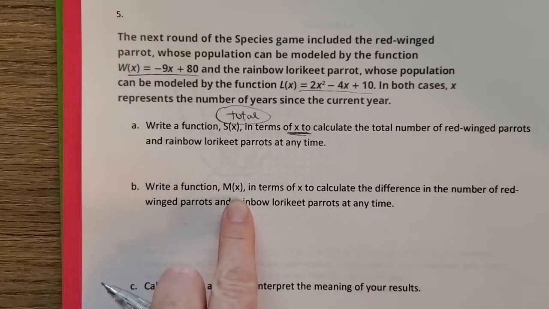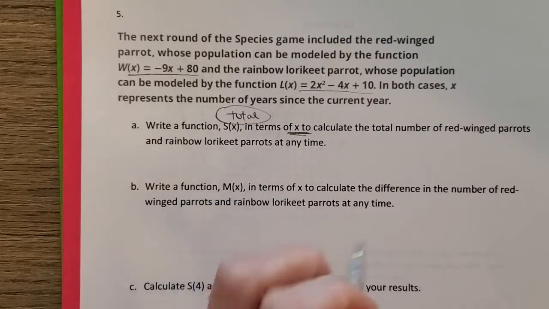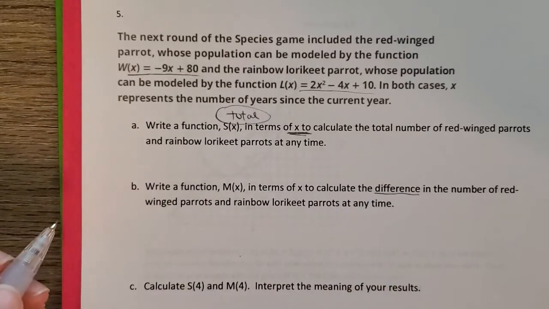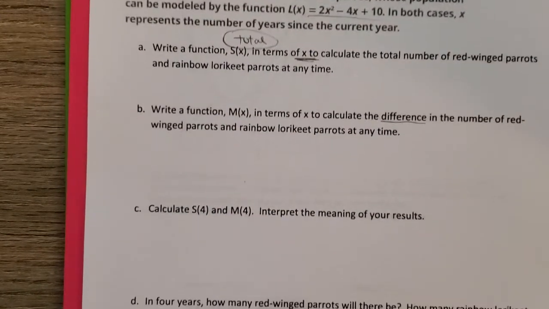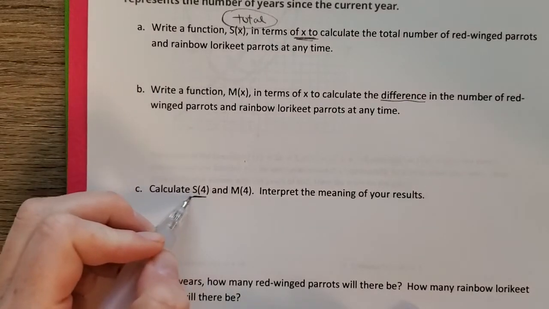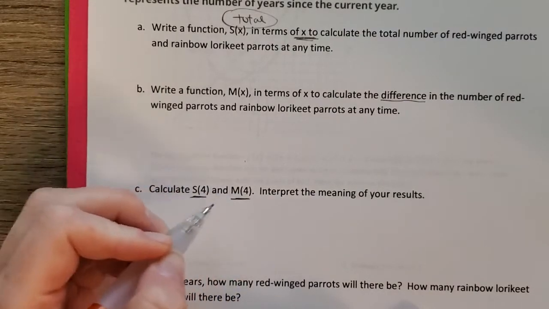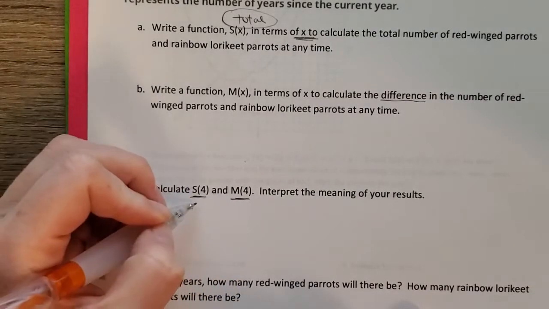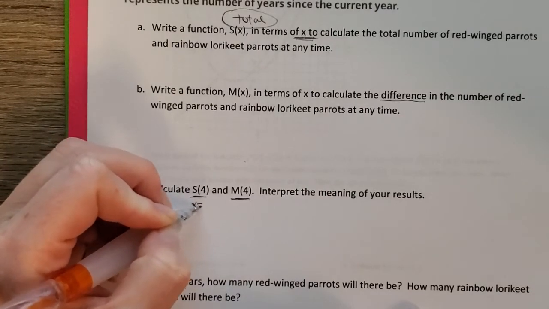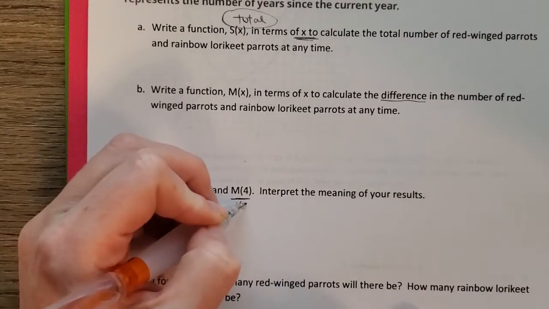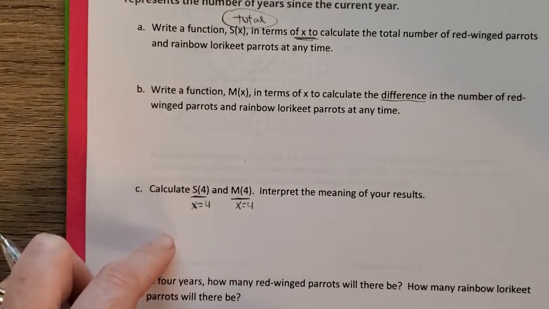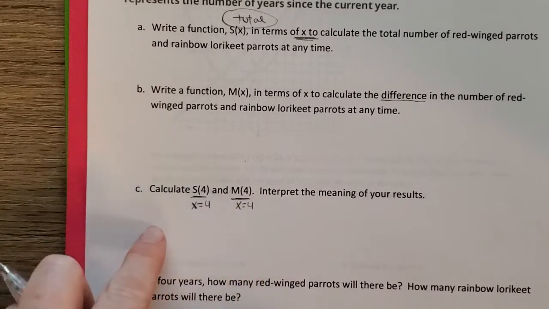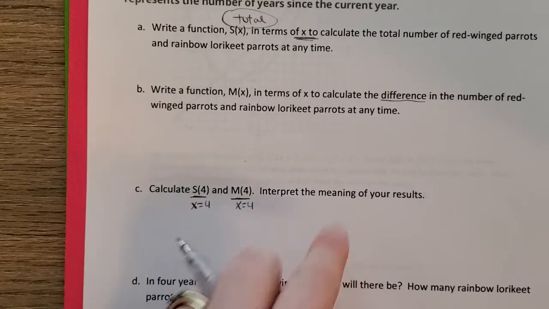Write a function m of x in terms of x to calculate the difference in the number. Again, you're going to write that and simplify it here. Then it says to calculate s at 4 and m at 4. So you're going to have to take your equation, and that's when you see this notation, that means x equals 4. And the same thing here. So you're going to take your equations you got in A and B, and you're going to substitute in x is 4 and find the value and say what that means.